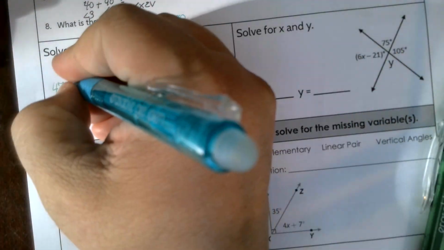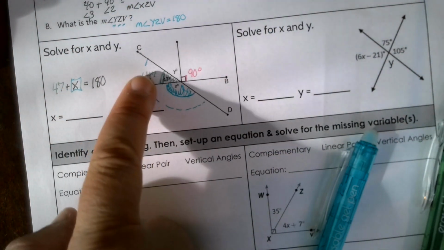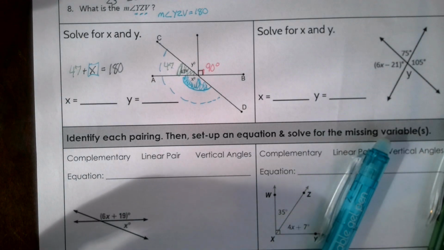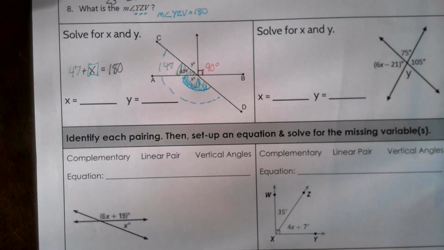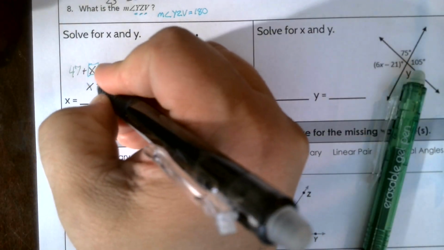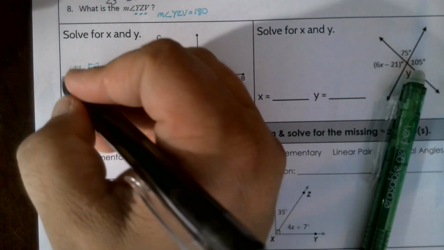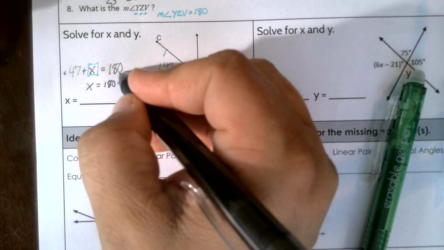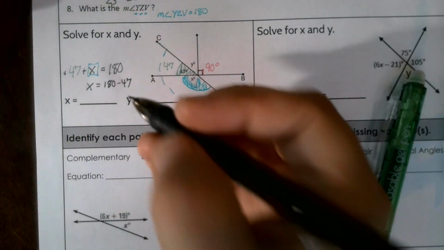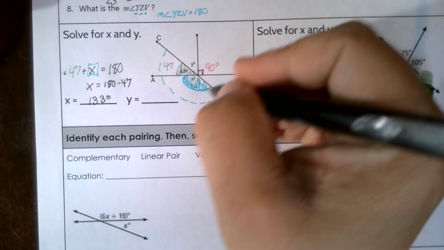This one plus this one, these two together, equal 180. So in order to solve for that, I just move this 47 to the other side, and I get X is equal to 180 minus 47, as it goes from a plus to a minus when we bring it over. Okay? And that means that X has to be 133 degrees.